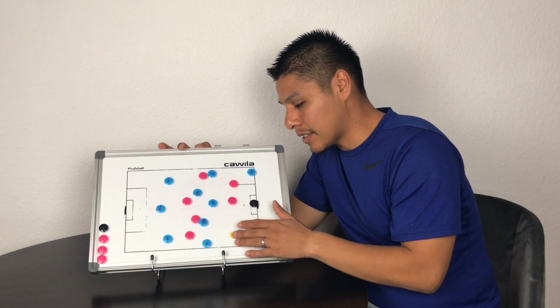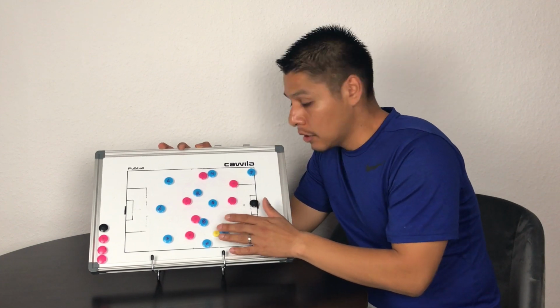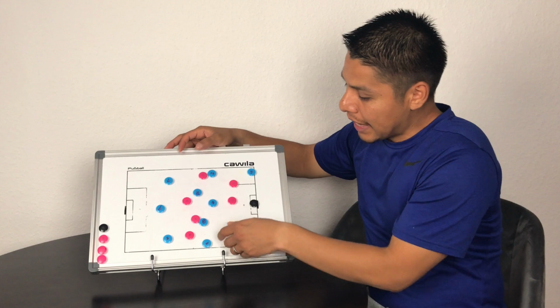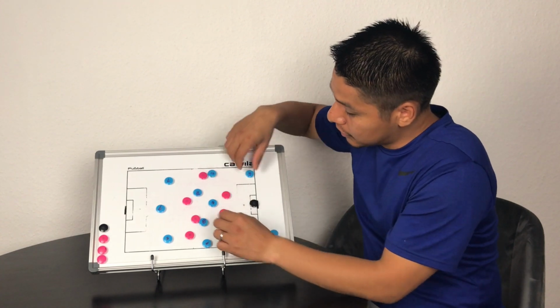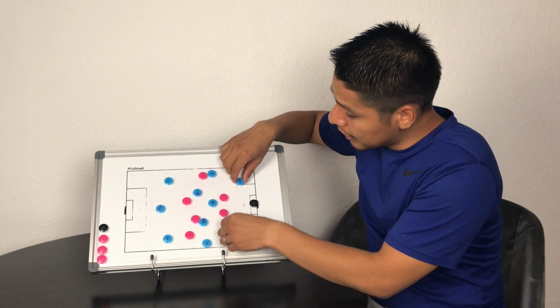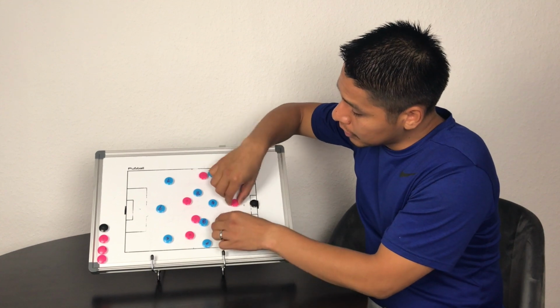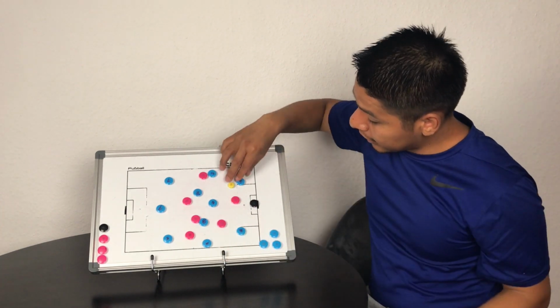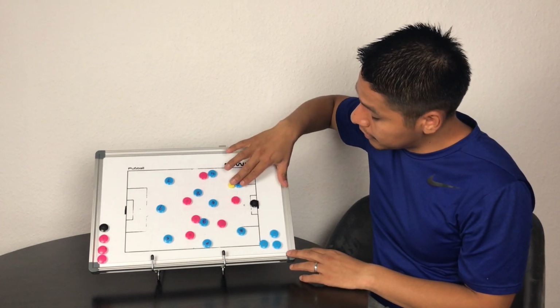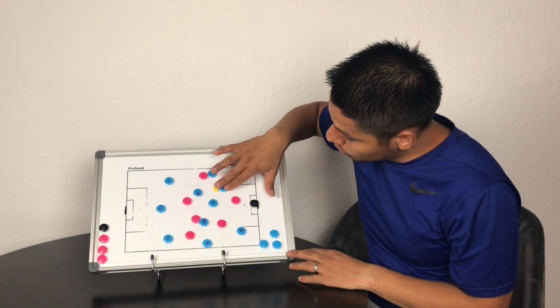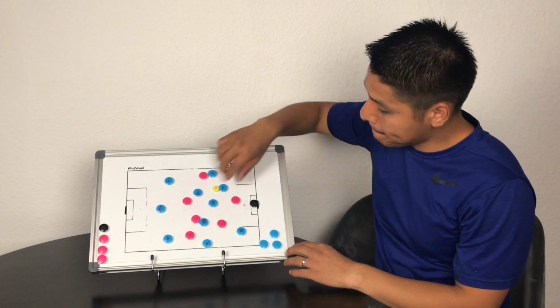And then in this case, the center back dribbles forward. So that's one of the actions that the center backs tend to do, and that is moving the attackers or the first line of defense to get enough room to dribble up forward.